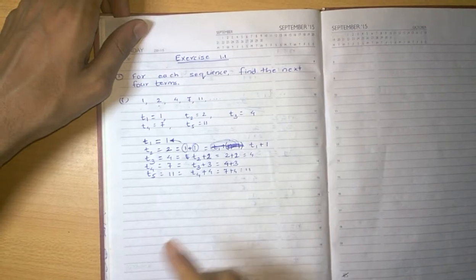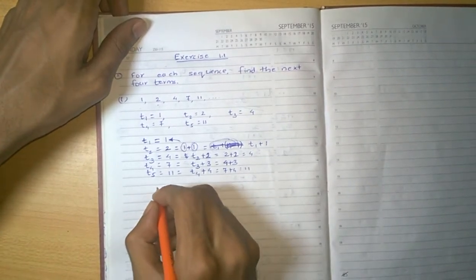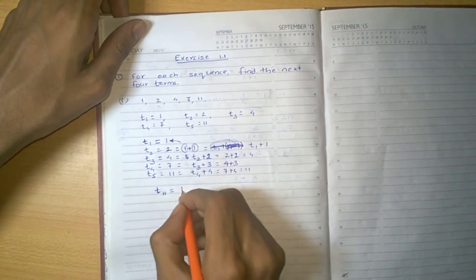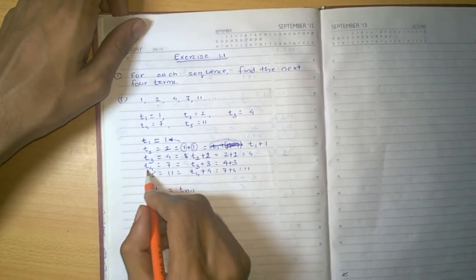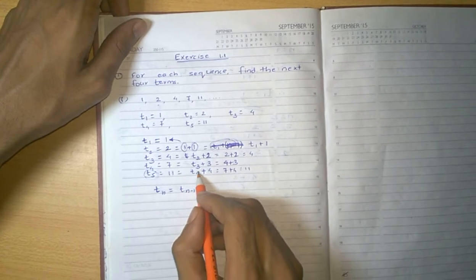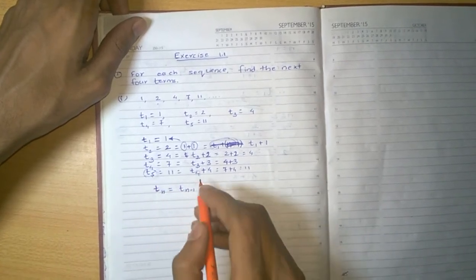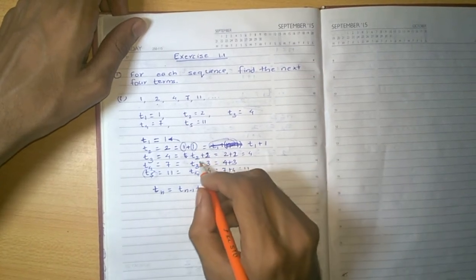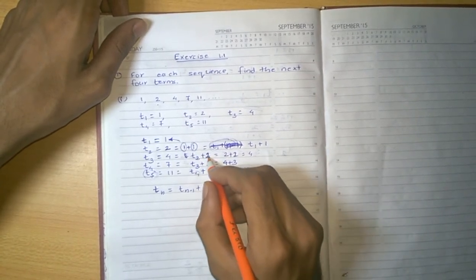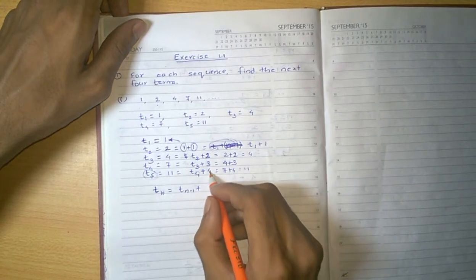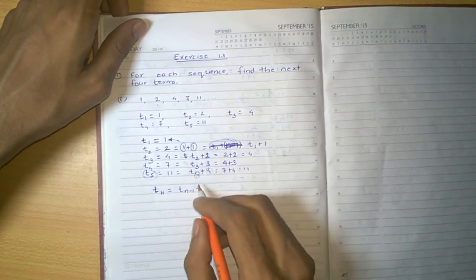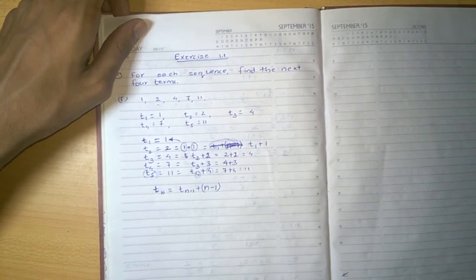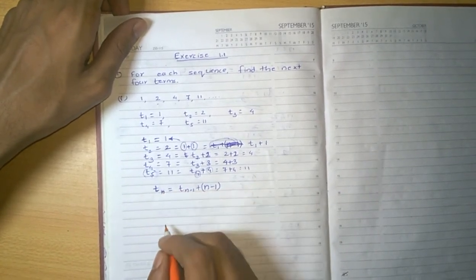So that definite rule we can say as tn is equal to t(n minus 1) plus... everywhere we get 1, here n is equal to this, and this number is equal to this number. If this is n minus 1, then this will also be n minus 1. So this is our definite rule.